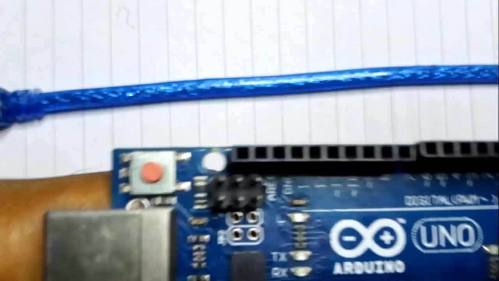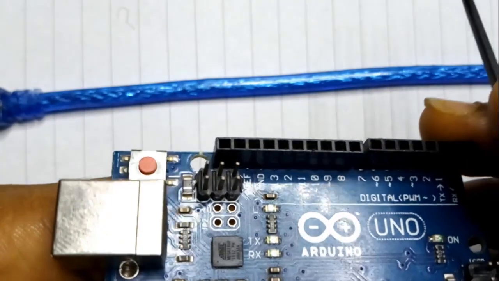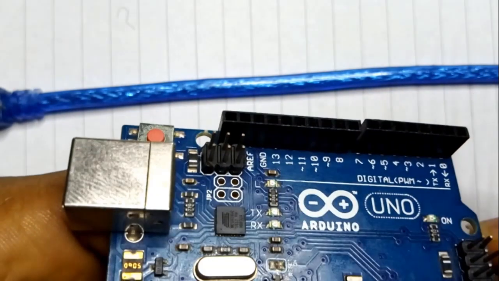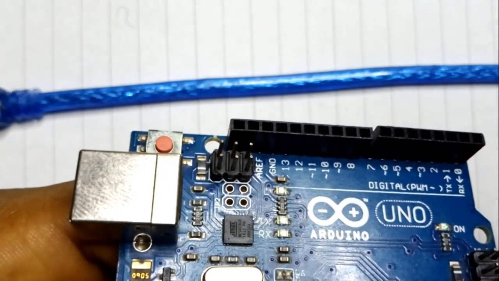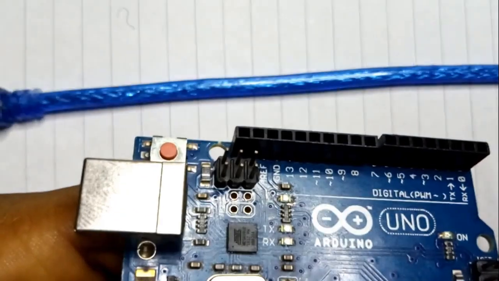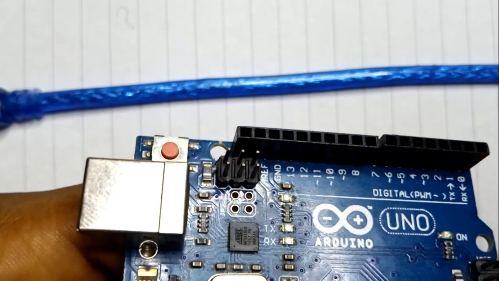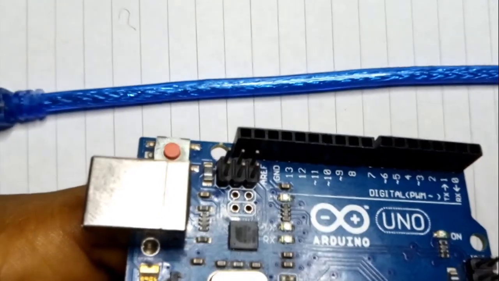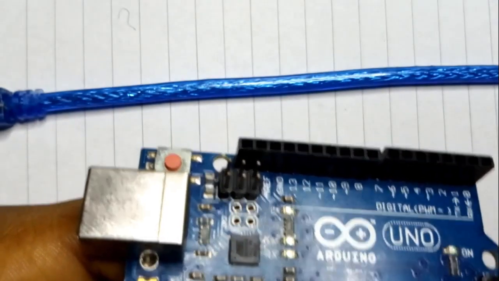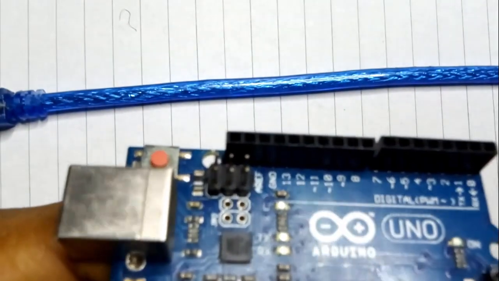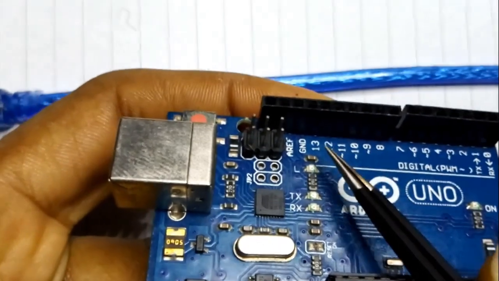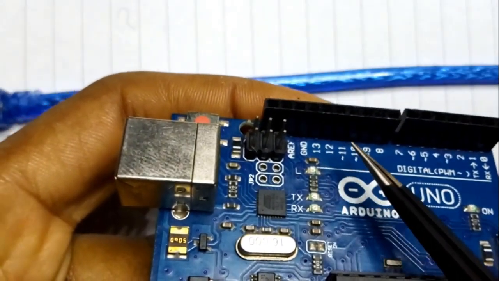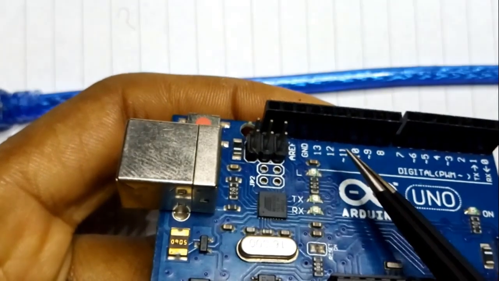Now, the Arduino Uno is also capable of a special function known as SPI Communication. SPI Communication is one of the ways the Arduino can communicate with other devices. The pins that are used by the Arduino for SPI communication are digital pins 10, 11, 12, and 13. So in SPI communication, these are the pins that you need.